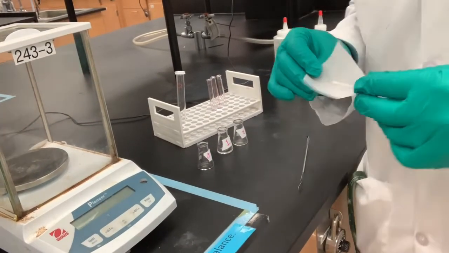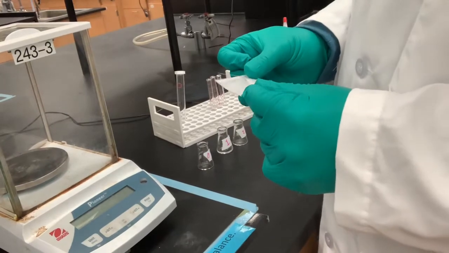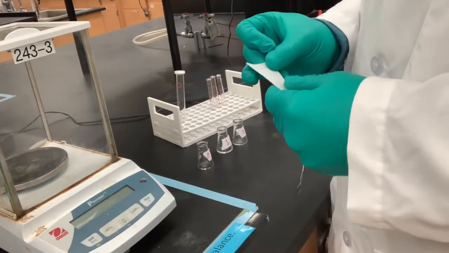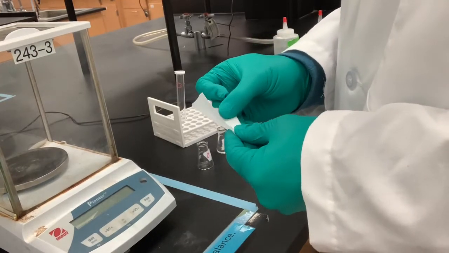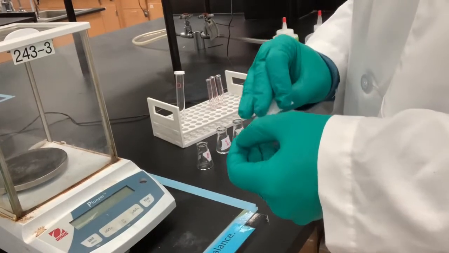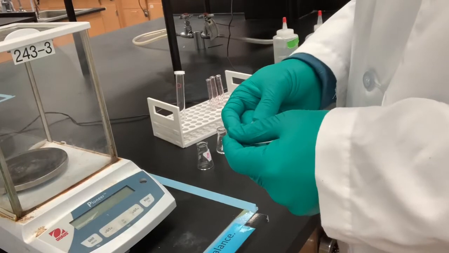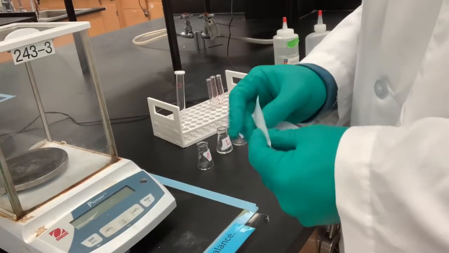Hey everyone, so the first thing I'm going to be doing is measuring out my reagent, which is going to be a mixture of benzoic acid and naphthalene. As we note in step 1, they want us to measure out 300 milligrams.